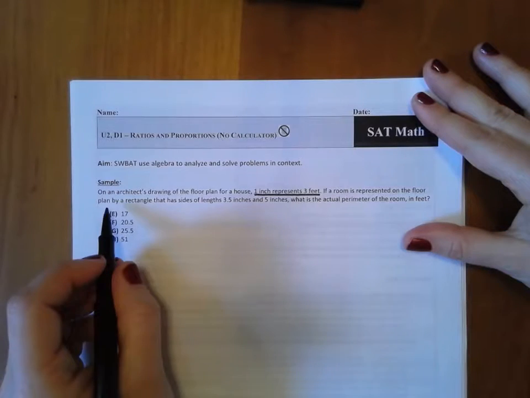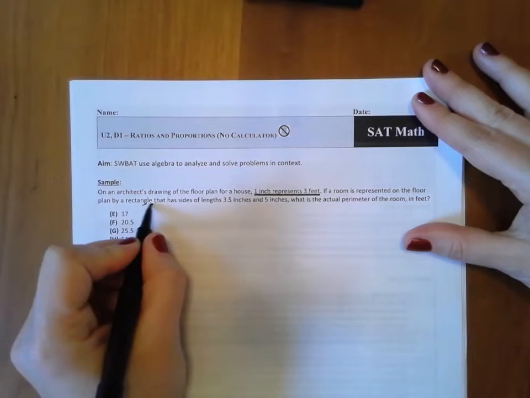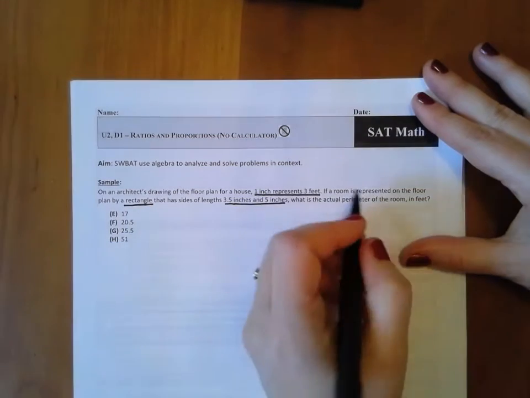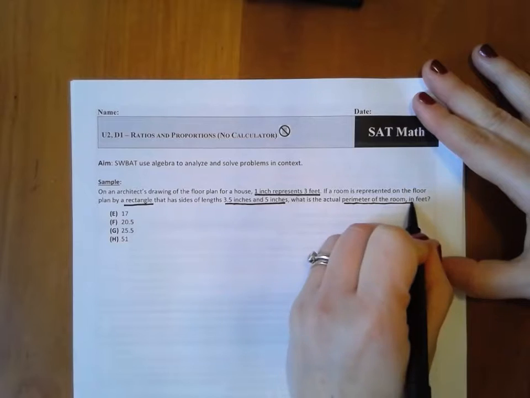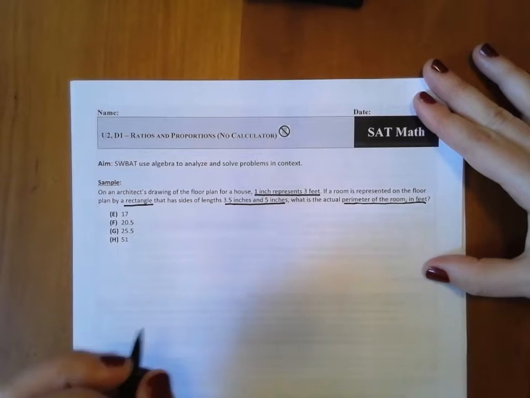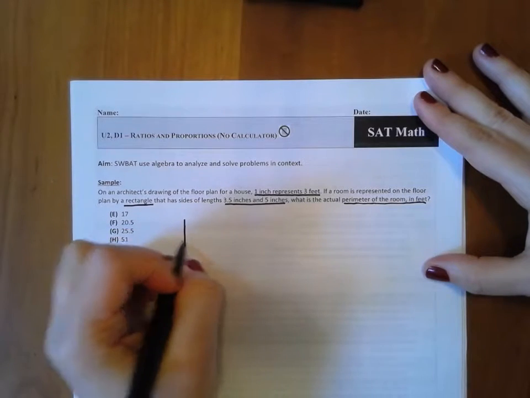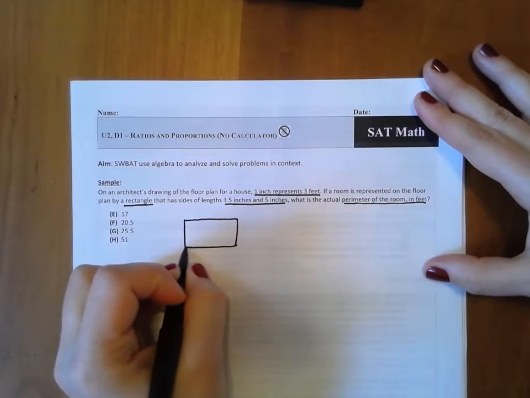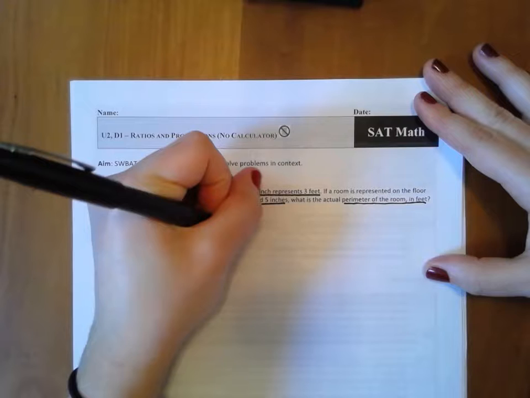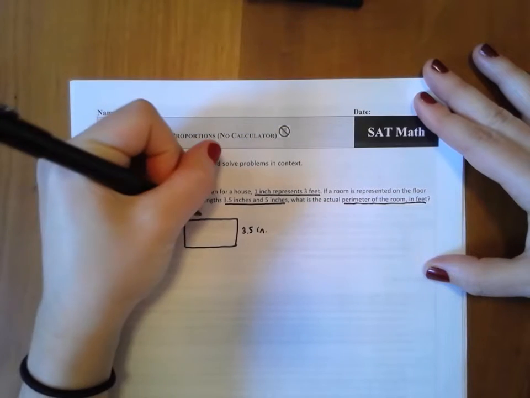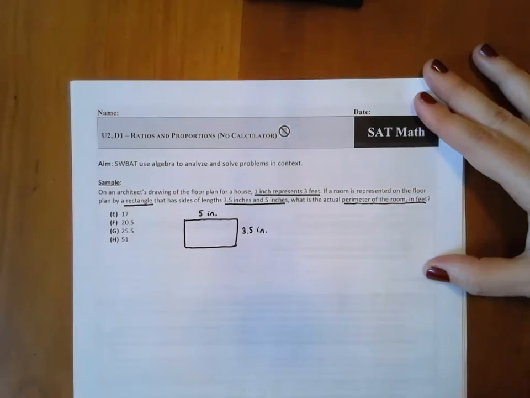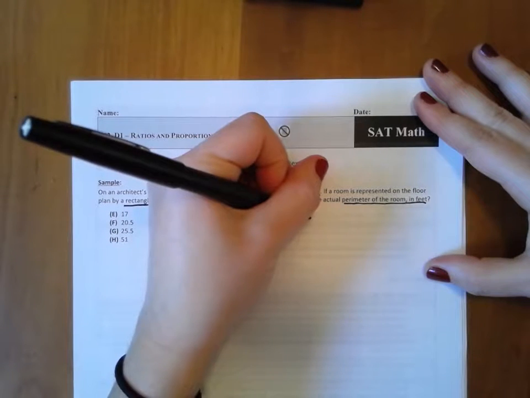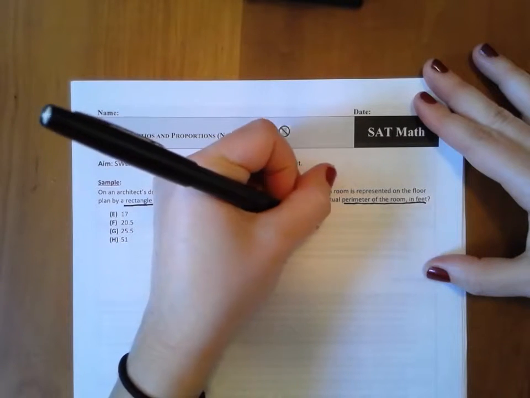If a room is represented on the floor plan by a rectangle with the dimensions 3.5 inches by 5 inches, what is the actual perimeter of the room in feet? So the first thing I'm going to do is understand this scenario by drawing a picture of what I have here. I know the length is 3.5 inches and the width is 5 inches. And I am looking for the perimeter of the room in feet.